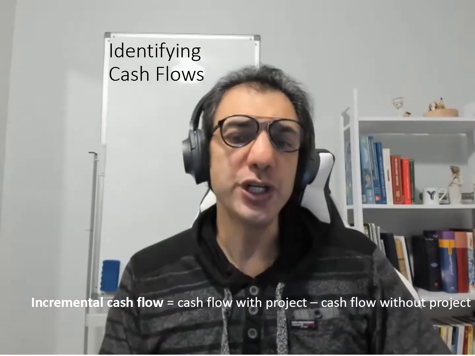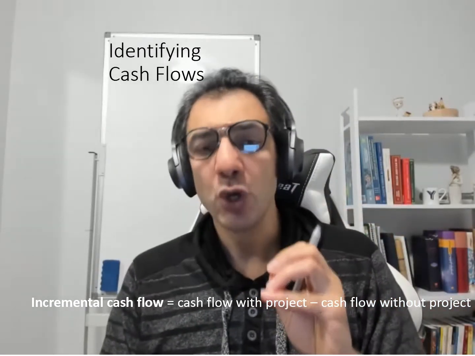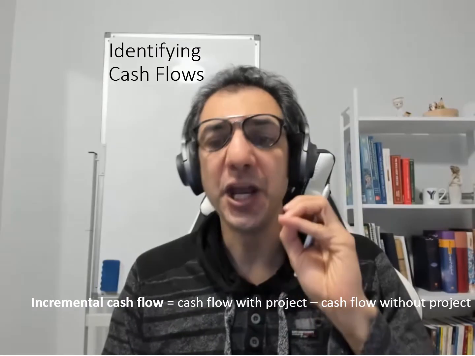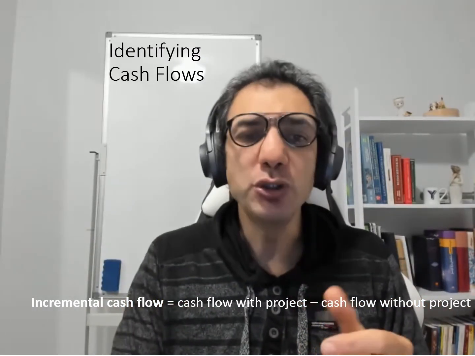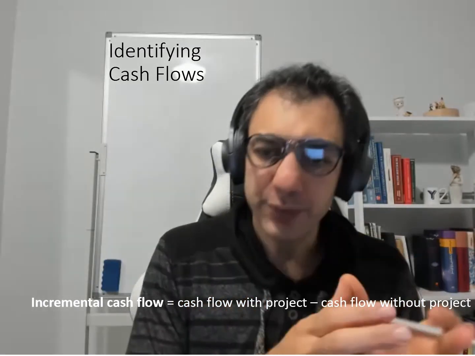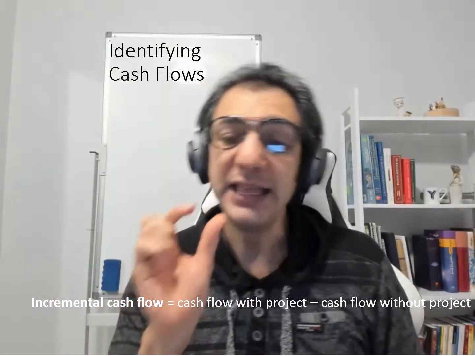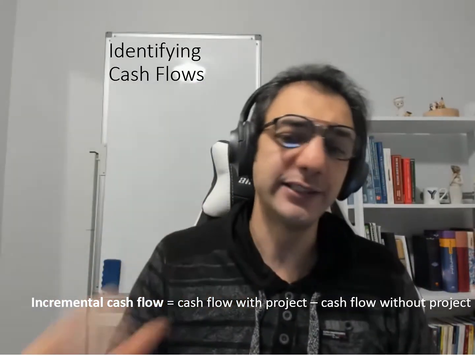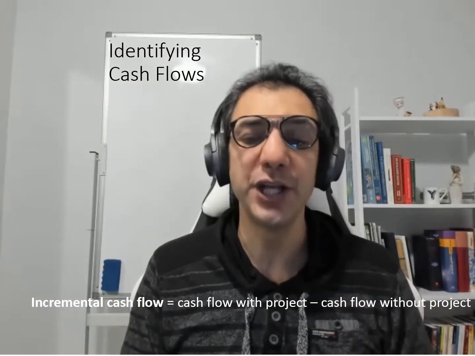One of the major notes here is when you look at the project, you have to look just at the incremental cash flow. So what is incremental? You want to see what the cash flow is with the project and what the cash flow is without the project. And the difference should be allocated to that specific project. So these types of cash flows are called incremental.